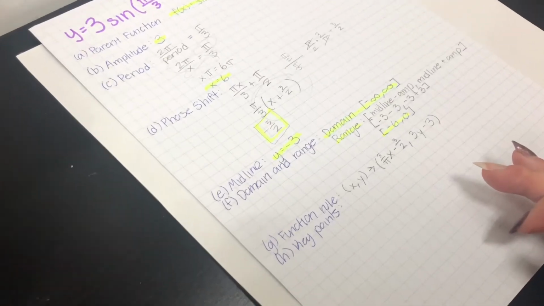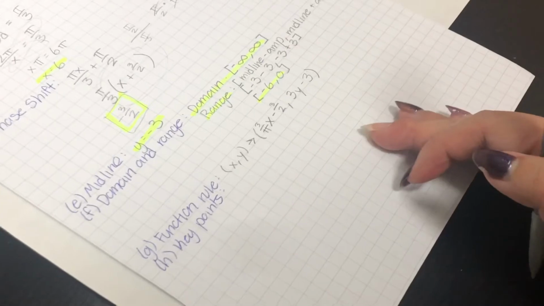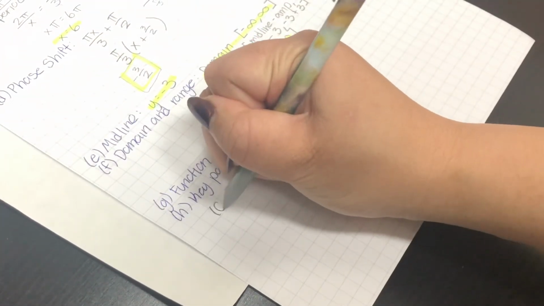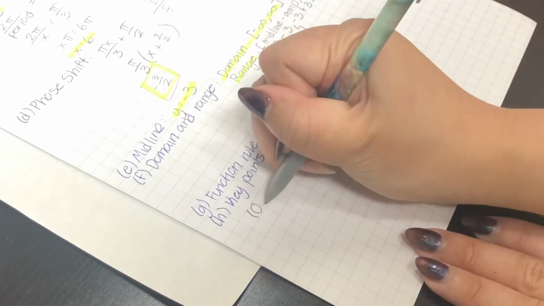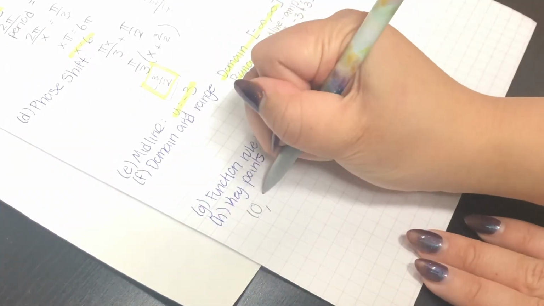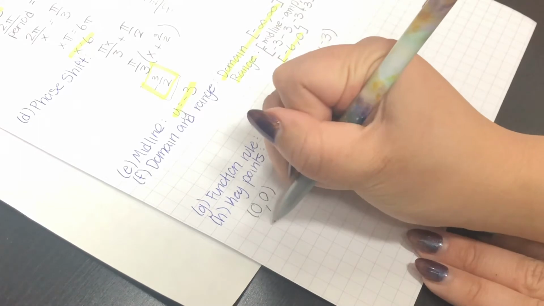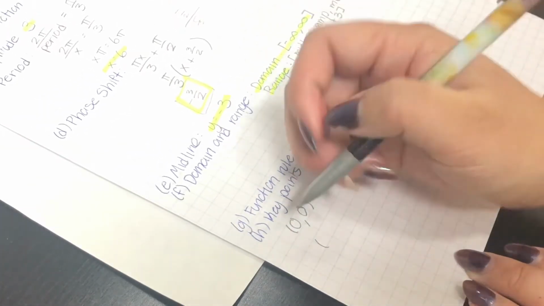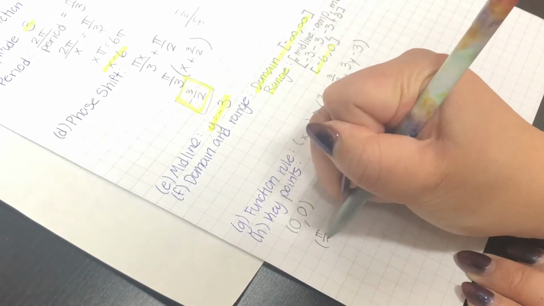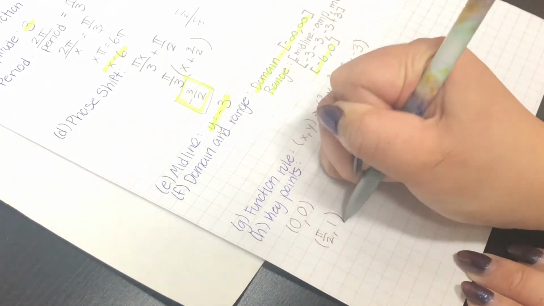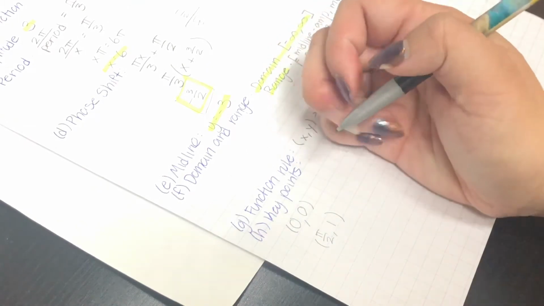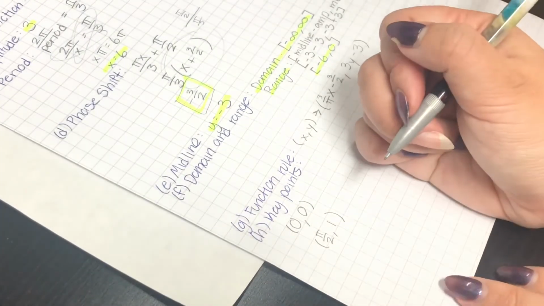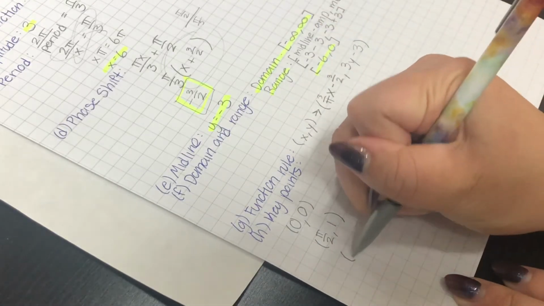In a regular sine equation, for the key points, it first starts off at 0, 0, and then the next one would be pi/2, comma 1, and then the next point would be pi, 0.